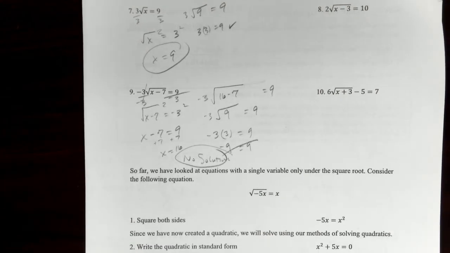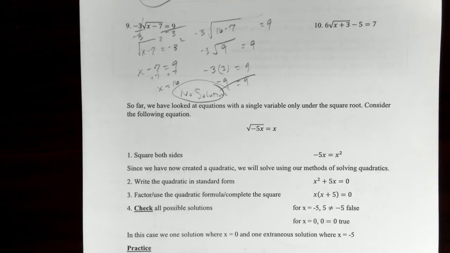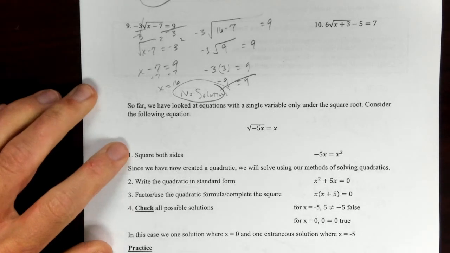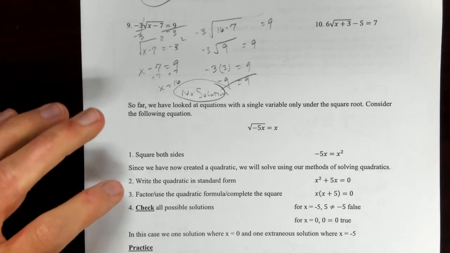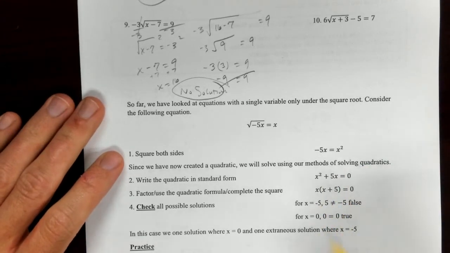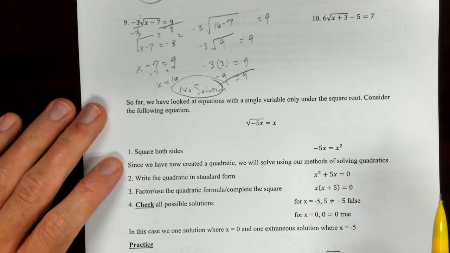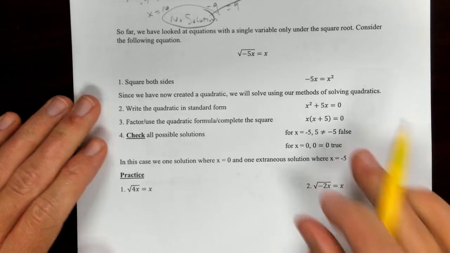Alright, now we're going to look at a variable on both sides. So when there's an x on both sides, the same process is going to apply. Make sure the square root is by itself first, then I'm going to square both sides. Write the quadratic in standard form because I'm going to have to try to factor or solve any way possible. Let's look at example number 1.